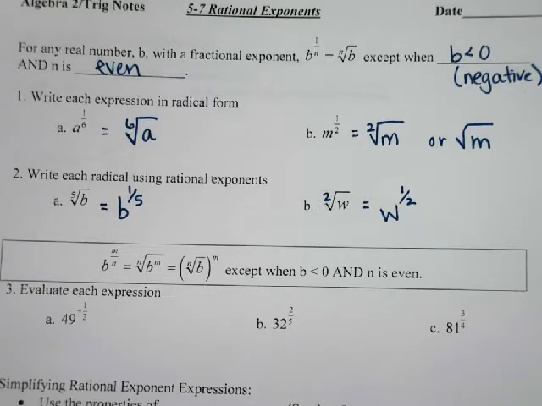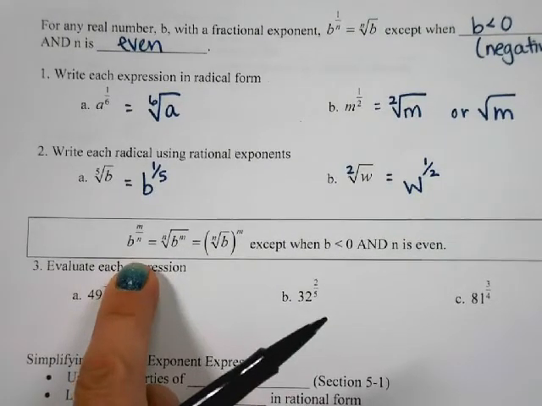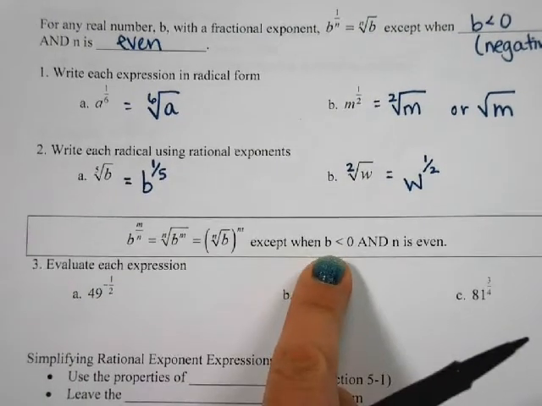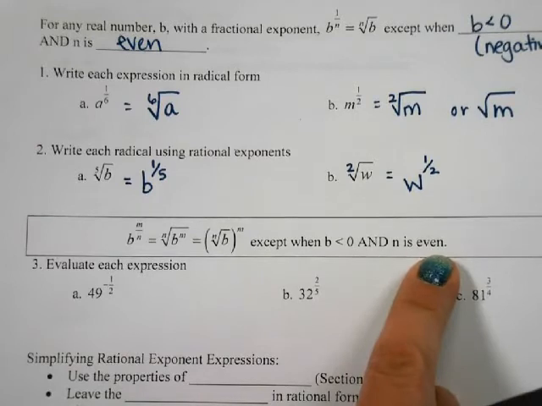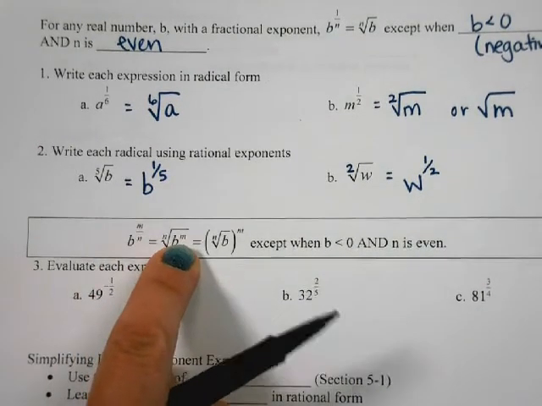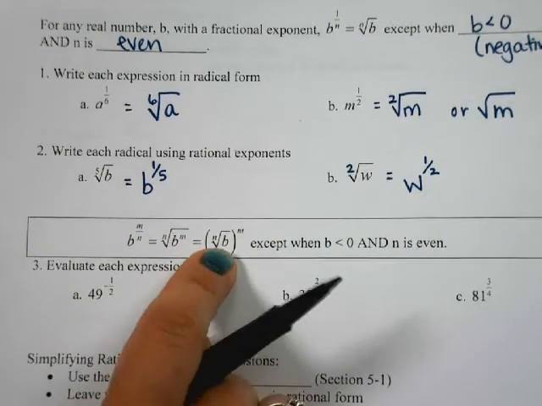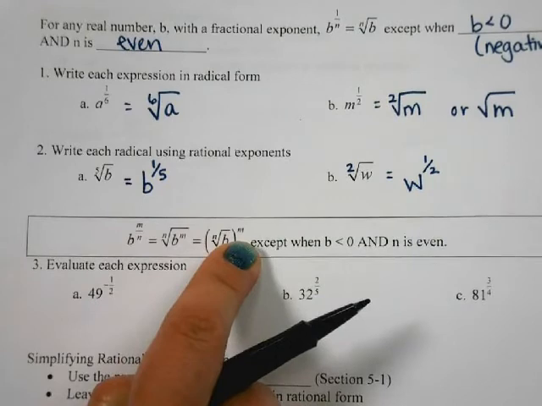Well, what happens if my fraction exponent, the numerator is not a 1? That's where this box comes in. Same thing, unless b is negative and n is even, then it doesn't work. But in this case, we can keep the numerator under the radical, or we can take the root and raise it to the m power.